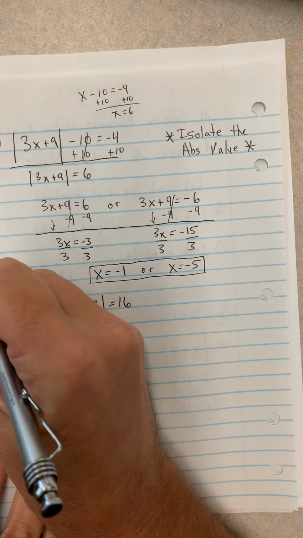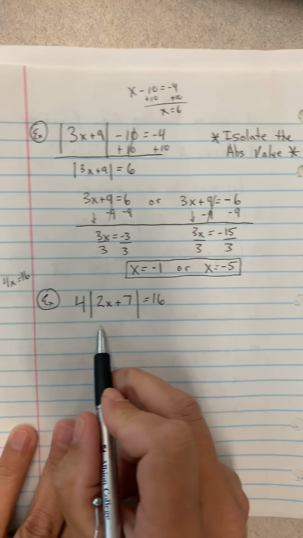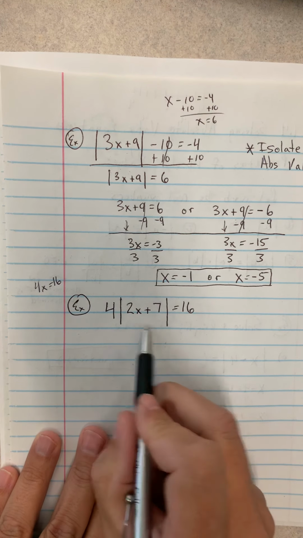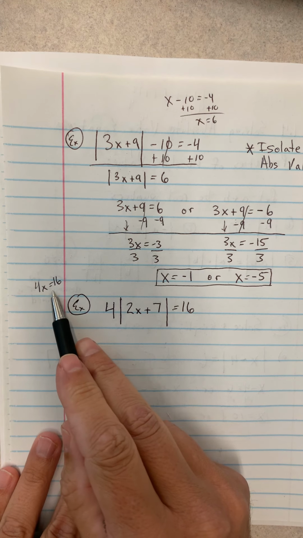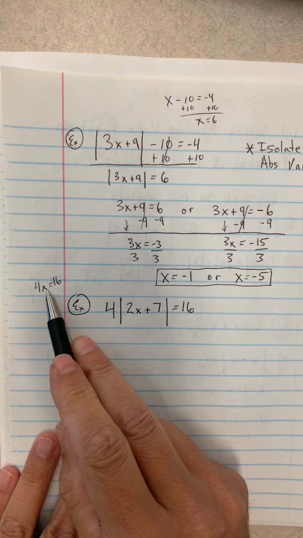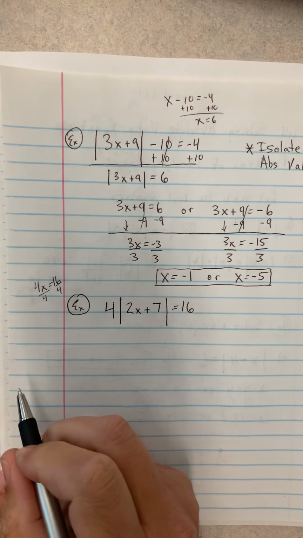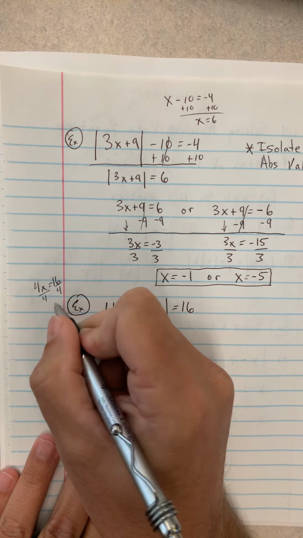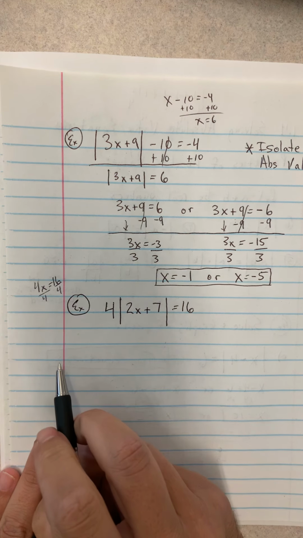If I gave you the equation 4x is equal to 16, meaning I just took this whole unknown and made it the variable x, you would say, oh geez, if x is being multiplied by 4, all I do is divide by 4, and x would then equal 4. Same thing happens here. I need to get this absolute value by itself.